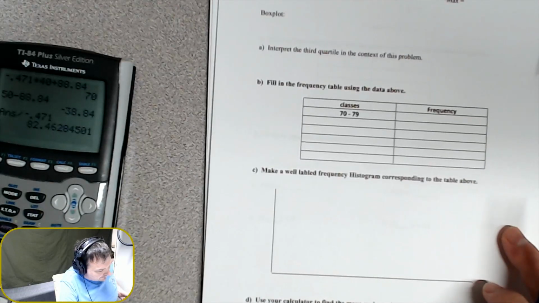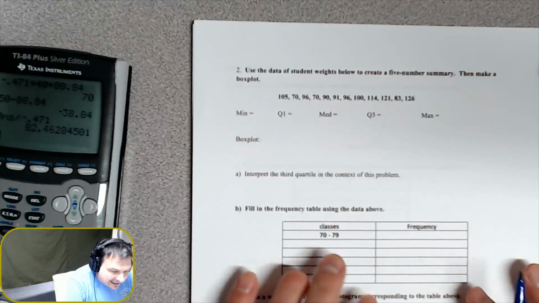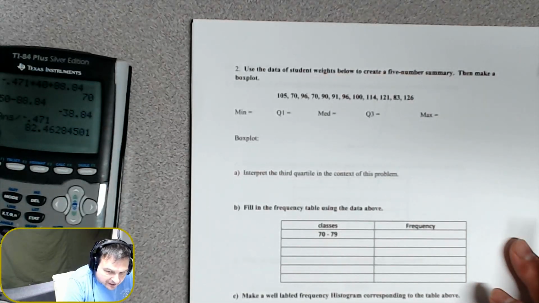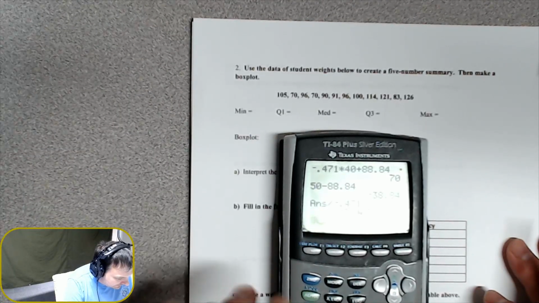Okay, ready? We're going to go on to something different. Here's data: the 5-number summary. Again, it's really just review. And here's where you take some notes. When you're taking your test, where was the 5-number summary again?